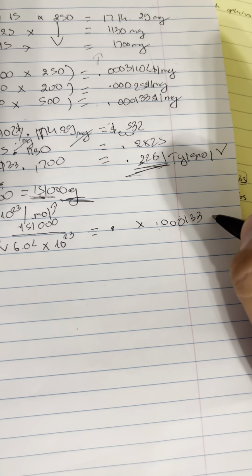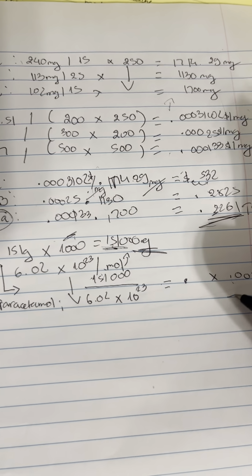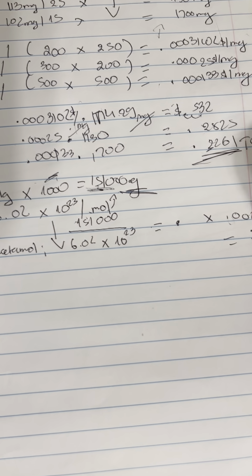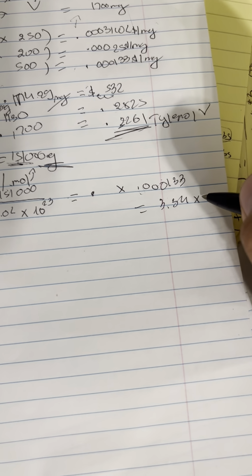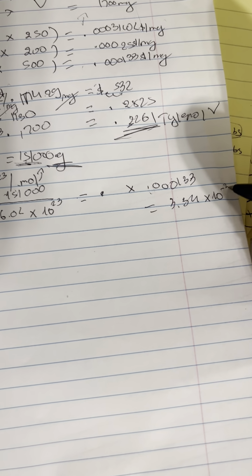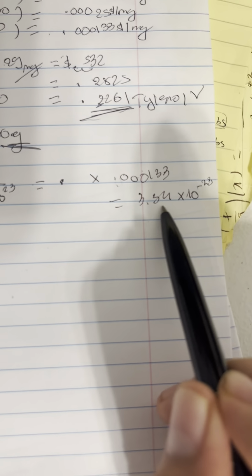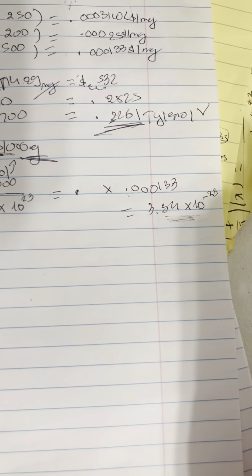And I would get the final answer of 3.34 times 10 to the power of negative 23. So that's my final answer right there. That's what I would get.